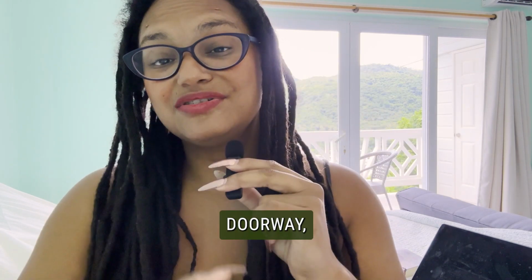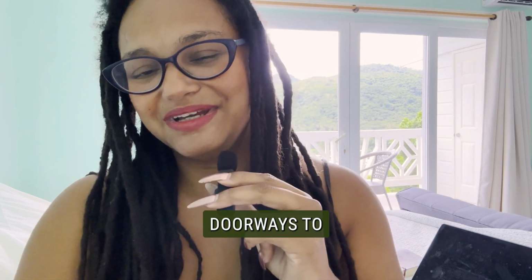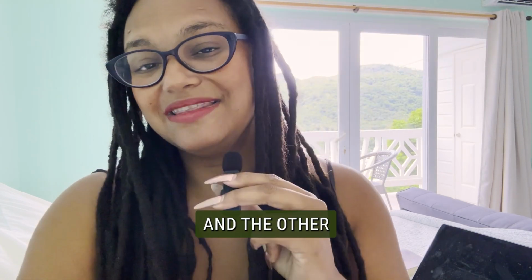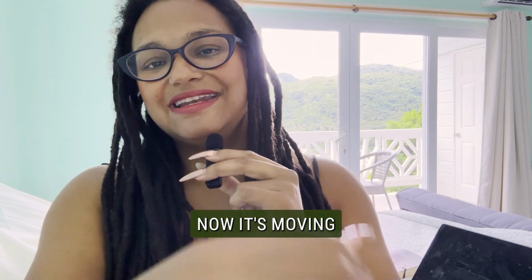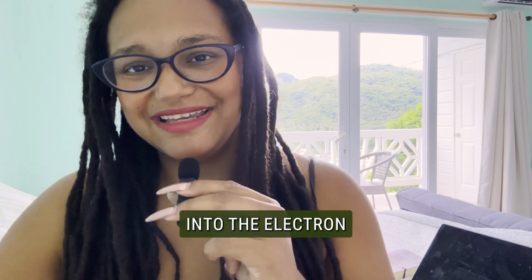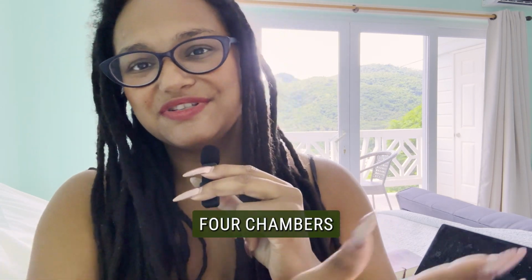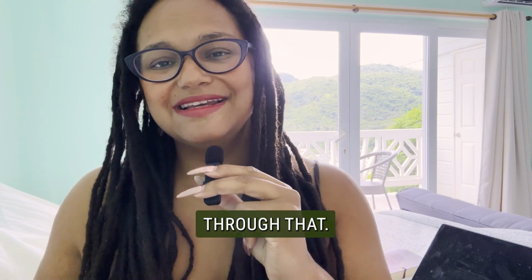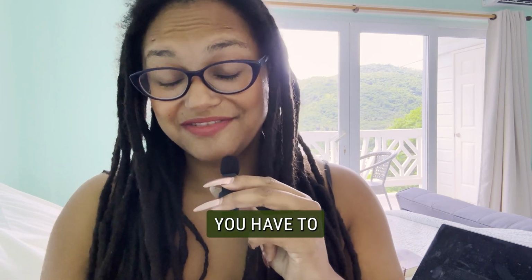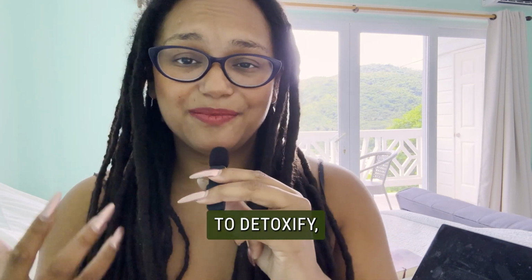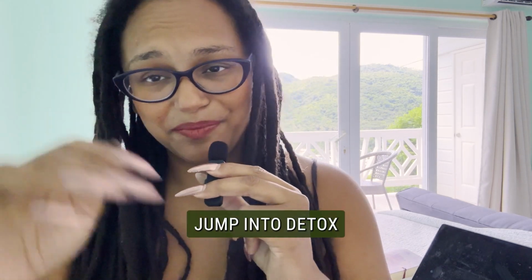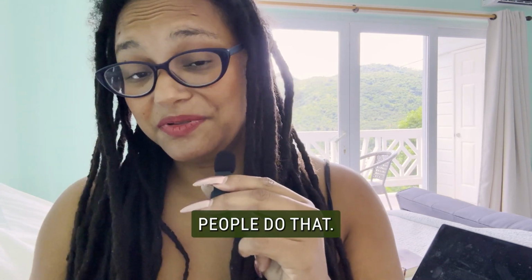So on the other doorway, there's 2 doorways to metabolism. One's acetyl-CoA and the other is NAD. And so now it's moving into the electron transport chain. And so it's in 4 chambers, and now we're detoxifying through that. And so you have to have enough energy to detoxify, which is why I tell people all the time, don't just jump into detoxification. A lot of people do that.